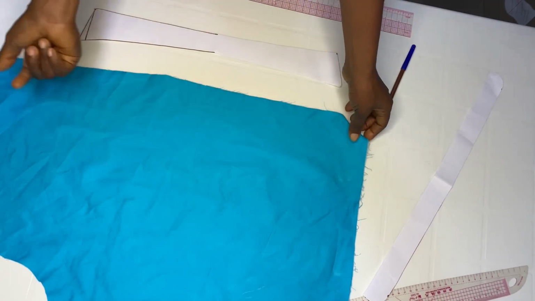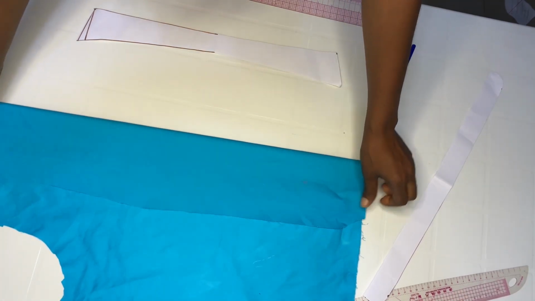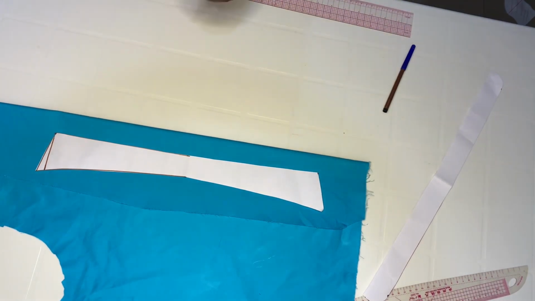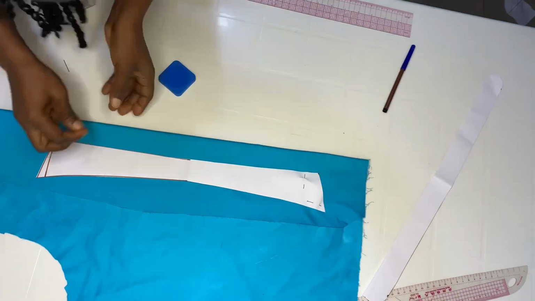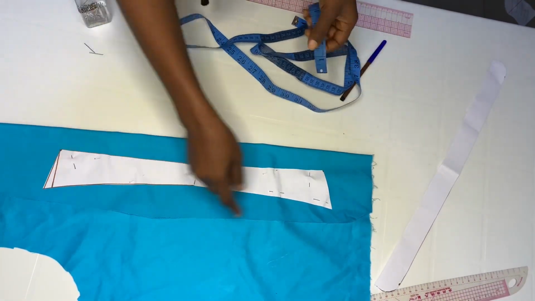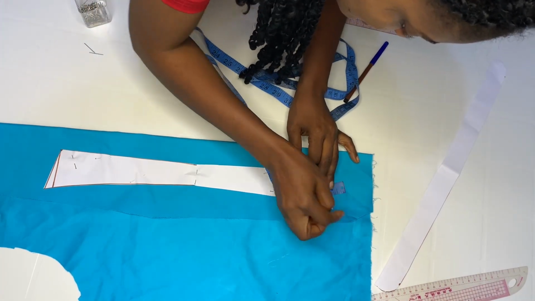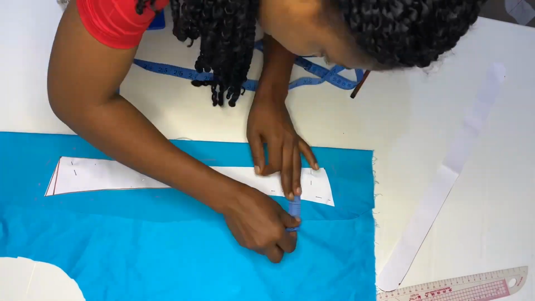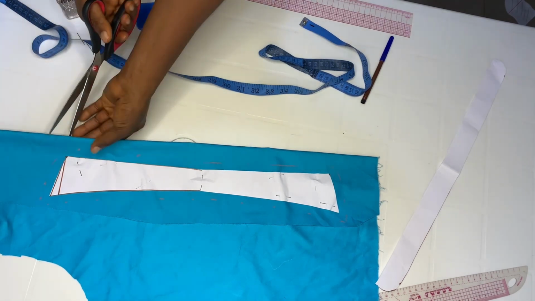So we are cutting 2 pieces for each. I'm going to fold this into 2 and go ahead and pin it down. When you're done pinning it down, add half inch round. Just go ahead and add your half inch as a sewing allowance like this. When you're done doing that, go ahead and cut out.